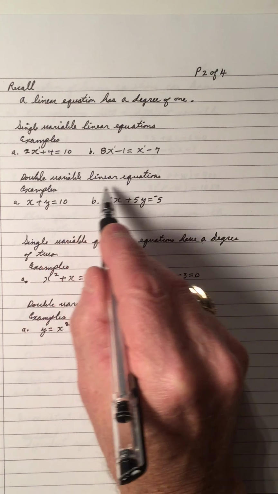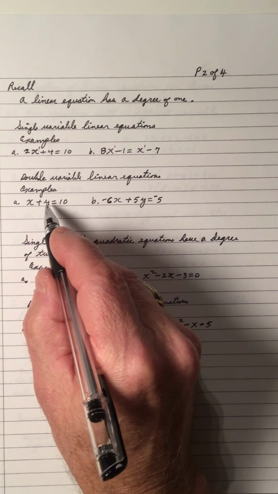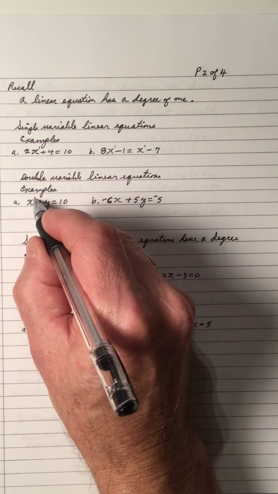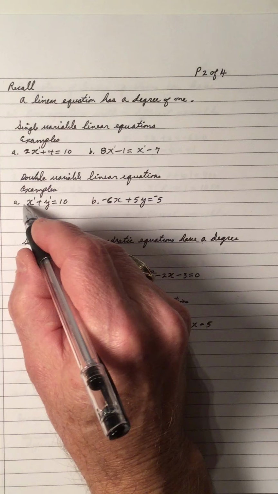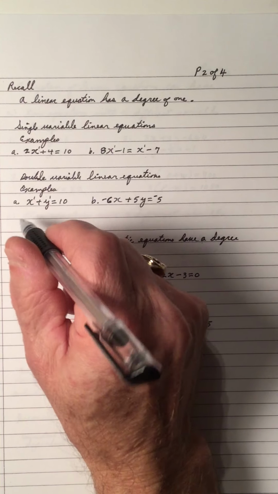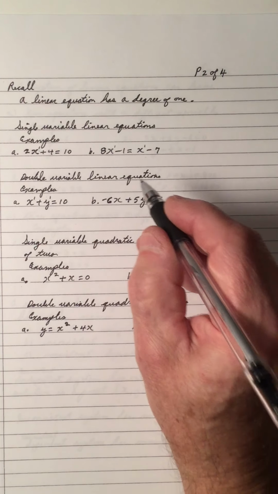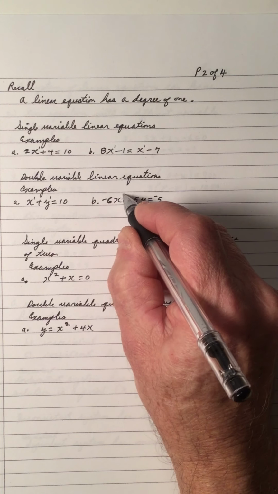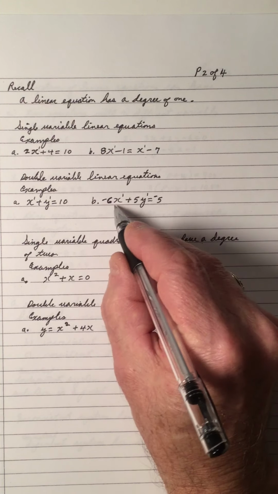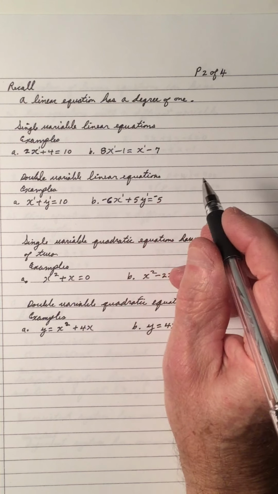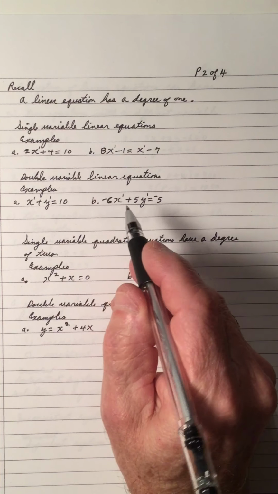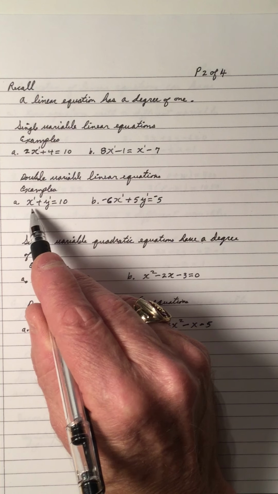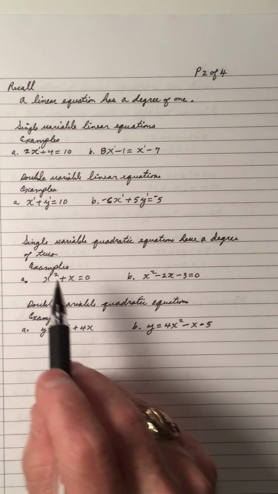Double variable linear equations, some examples are x plus y equals 10. The degree is 1, so the degree of the whole thing is the highest degree of any one term. And this one has negative 6x plus 5y equals negative 5. The degree is 1. Two variables, a degree of 1. So that's a double variable linear equation; these can represent y equals mx plus b, like a slope.